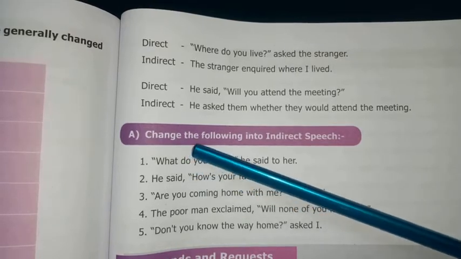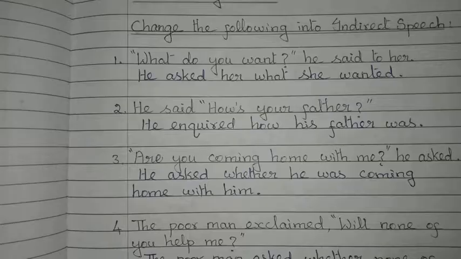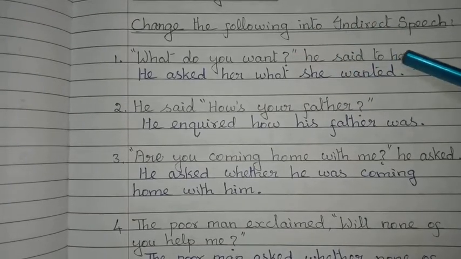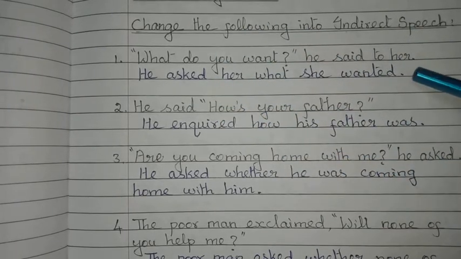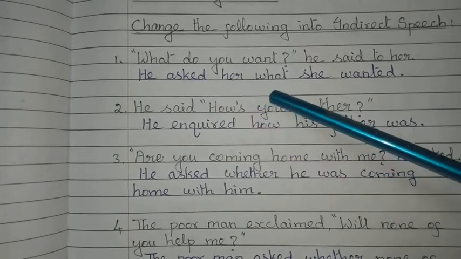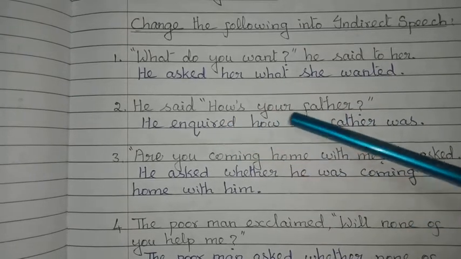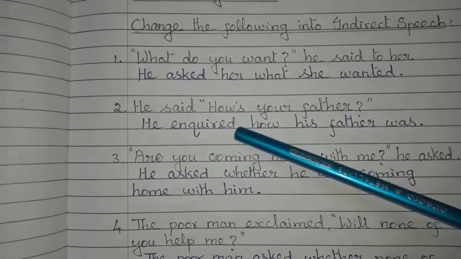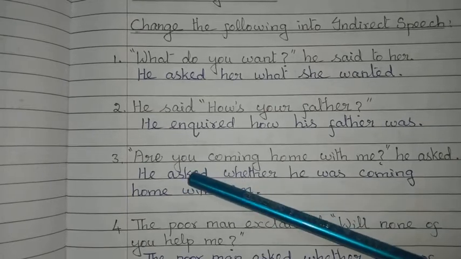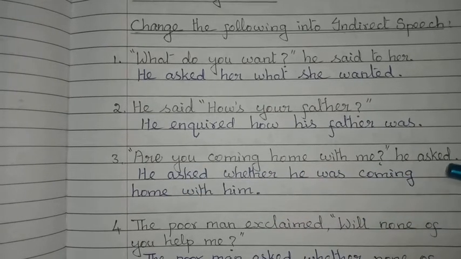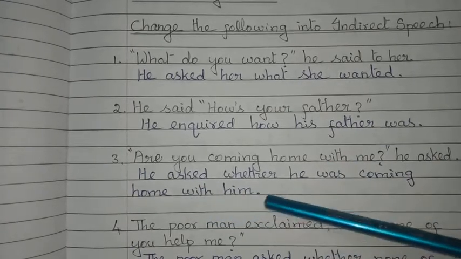Yes, here you are asked to change the following into indirect speech. Let us see the answers. "What do you want?" he said to her. The answer is, he asked her what she wanted. The next one, he said, "How's your father?" He enquired how his father was. Third one, "Are you coming home with me?" he asked. He asked whether he was coming home with him.